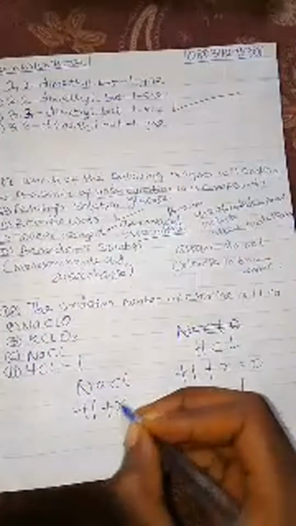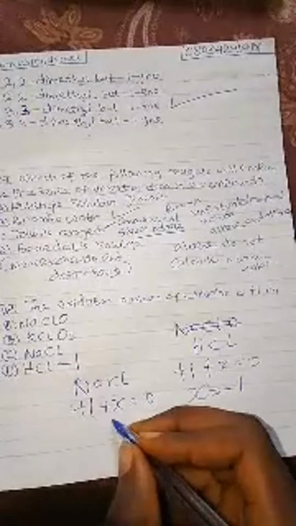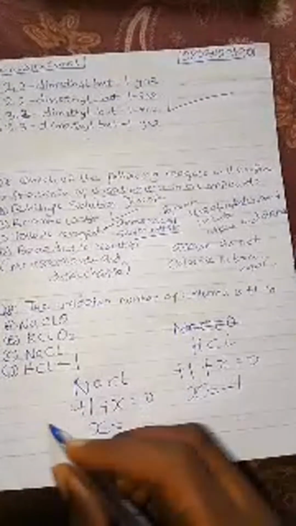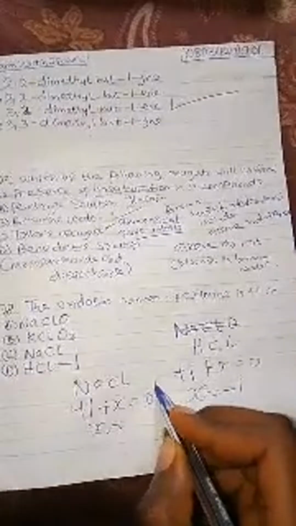For NaCl, the oxidation number of sodium is +1 plus x equals 0. So by making x the subject of the formula, +1 will go to the right hand side, which will turn to -1.